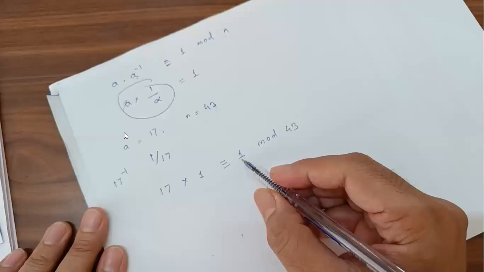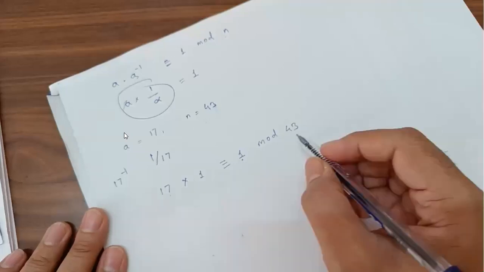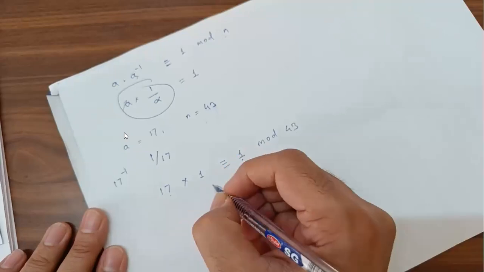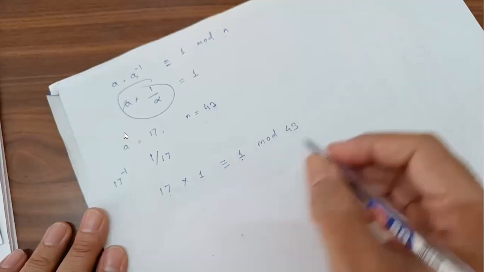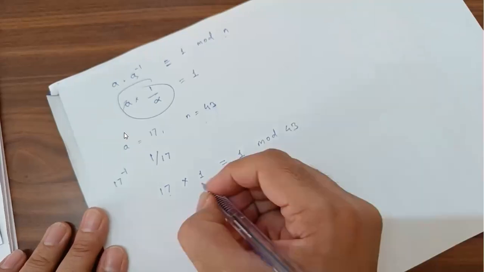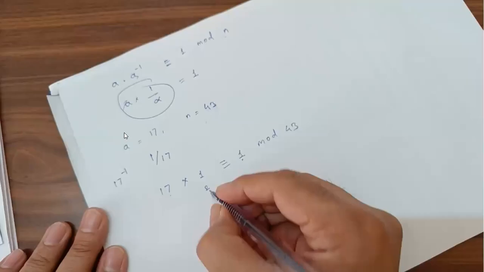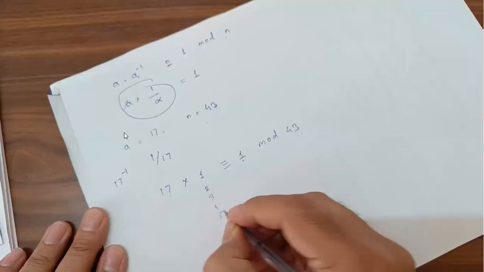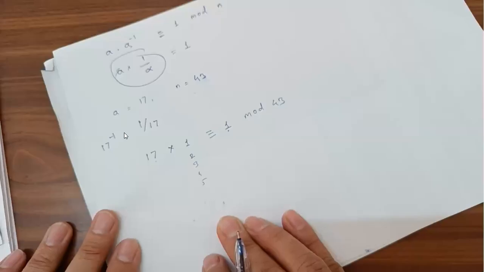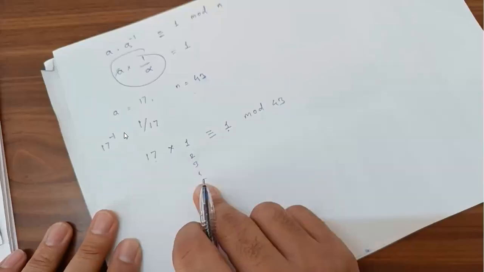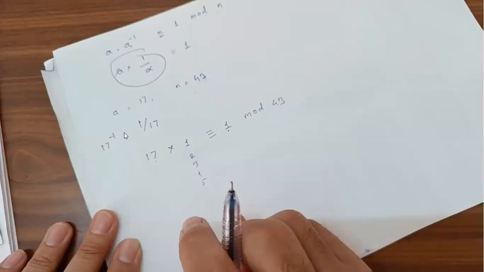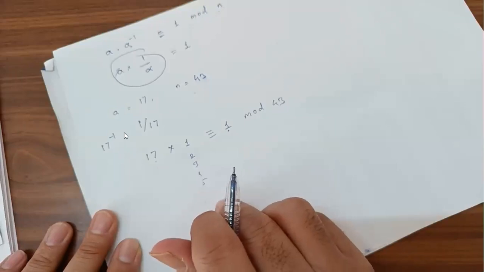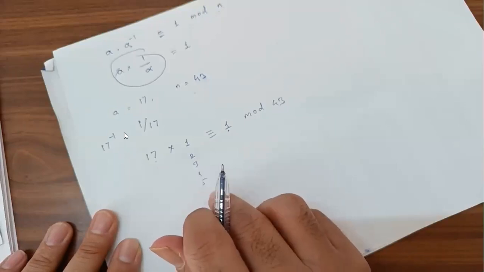Will I get remainder 1 if I do 17 mod 43? No, because 17 mod 43 is 17, not 1. If I try 2, 3, 4, 5, what is 17 into 5? So 85.